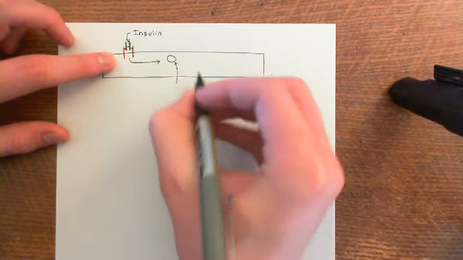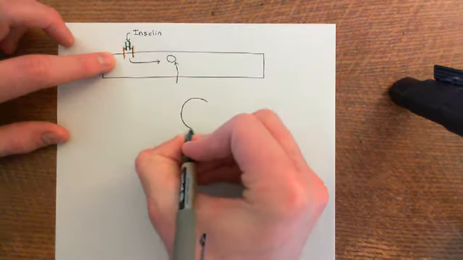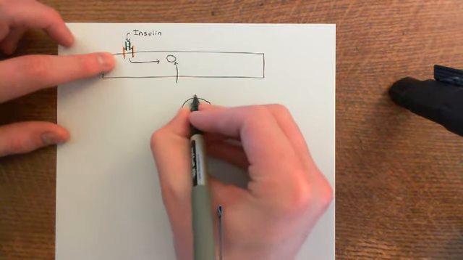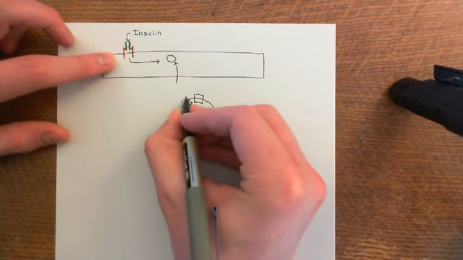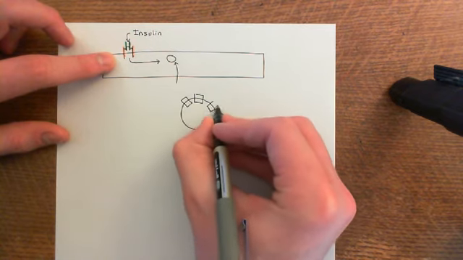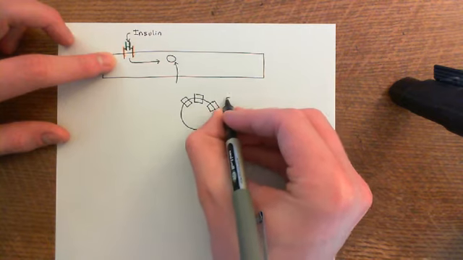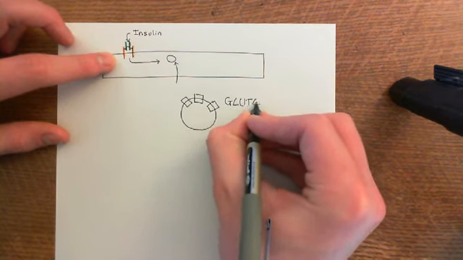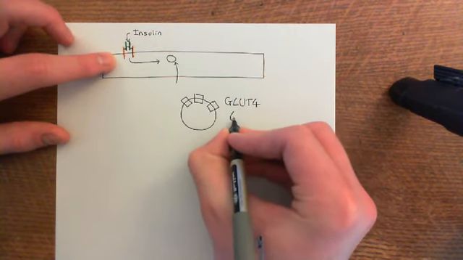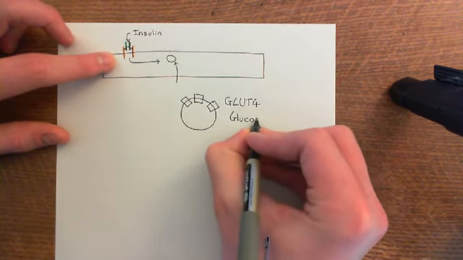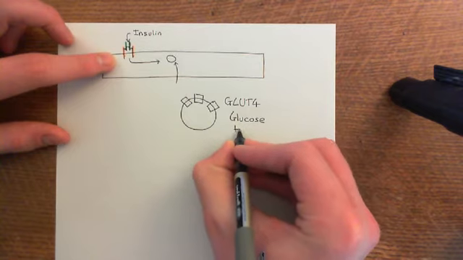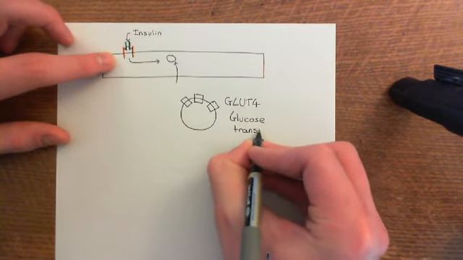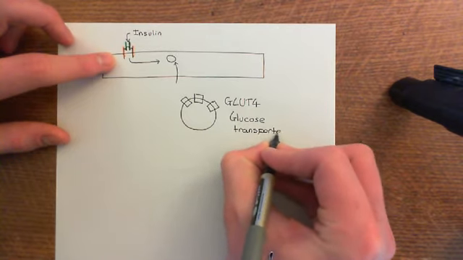Now what does this vesicle contain? Let me draw it out in more detail. This vesicle actually contains lots of proteins implanted into its membrane, like so. Now what are these proteins? Well, they are proteins known as GLUT4 proteins. This stands for glucose, that's the GLU, and then the T is for transporter. So this is the glucose transporter 4.